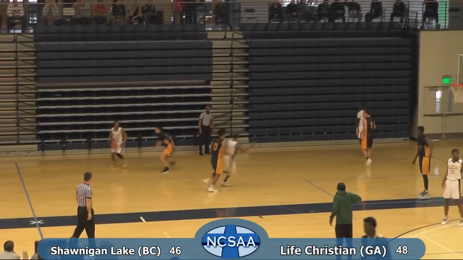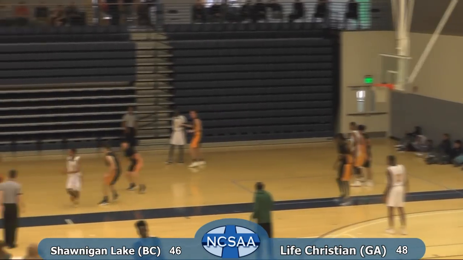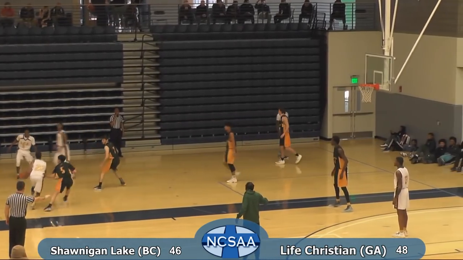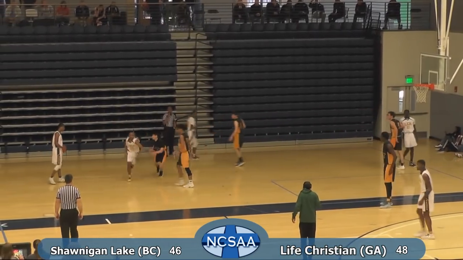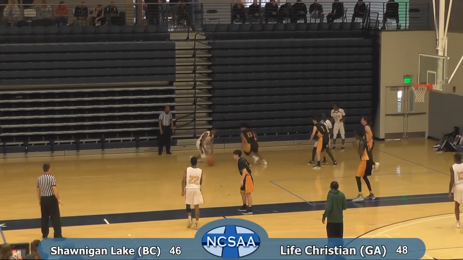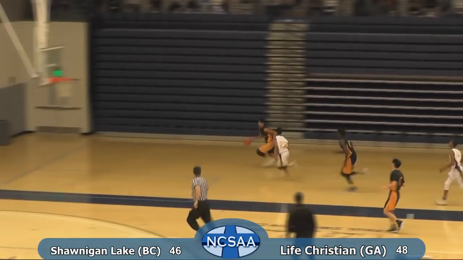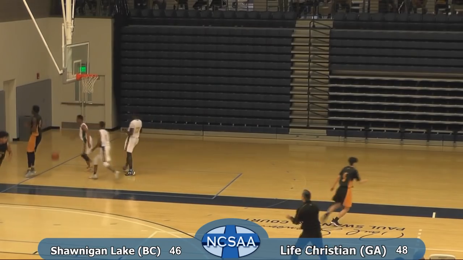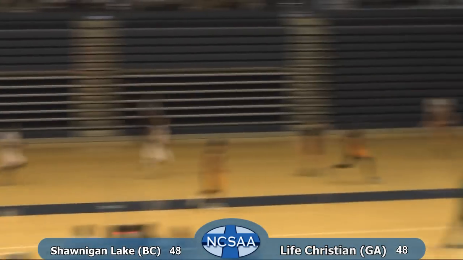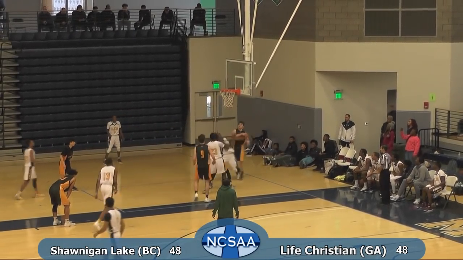And now Life will bring it back up. Hey, Life holding on that 2-point lead, pulls the ball out front. Going to try to run that clock on down, put a little pressure on Shawnigan Lake. Driving in, loses the ball. Turnover, back on the run they come. Alley-oop and the dunk for Sergio Pereira. Oh, and what a pass from Ape. Back the other way it comes as we're tied at 48.